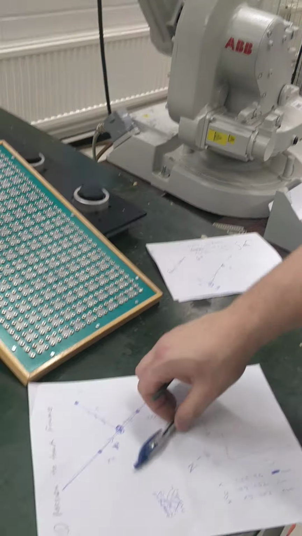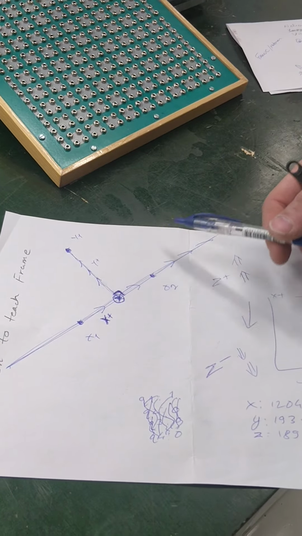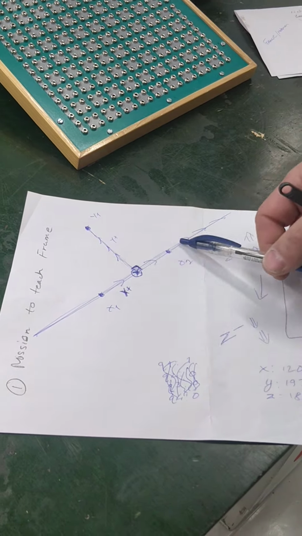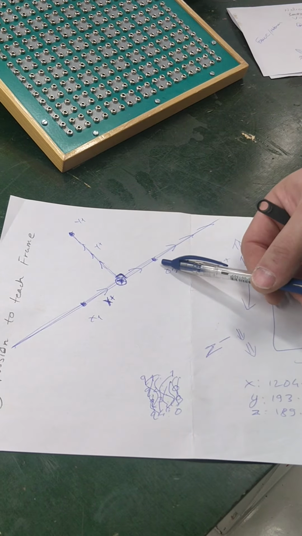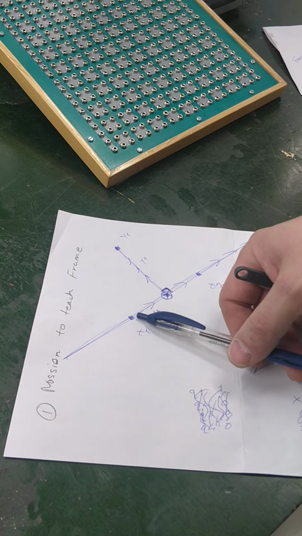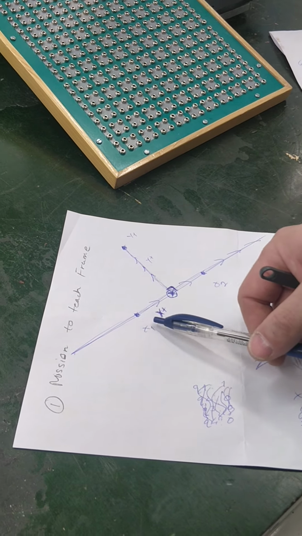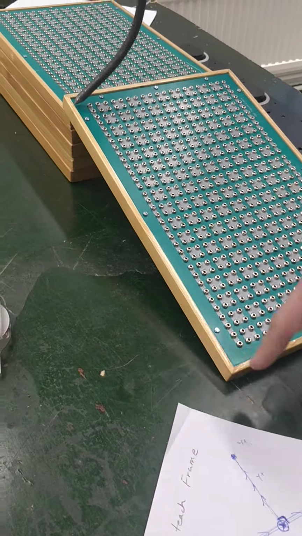Now I'm teaching my x direction, x1 to x2. It doesn't matter in which order I teach those. I have to know where I teach x1 and where I teach x2. And I always get my x positive, x plus direction from x1 to x2. And now I have the x direction to this.